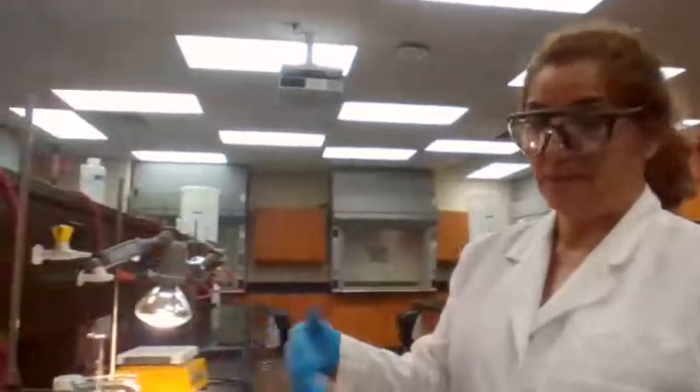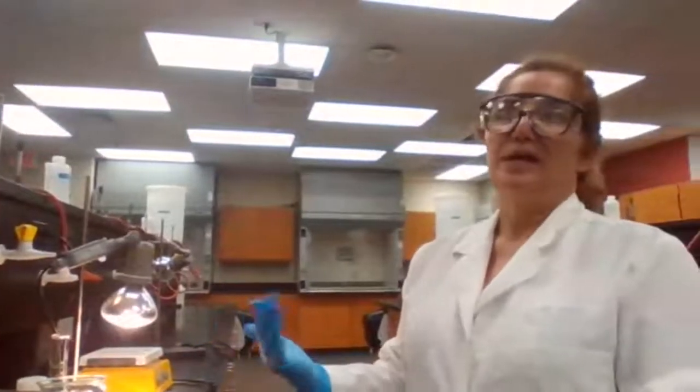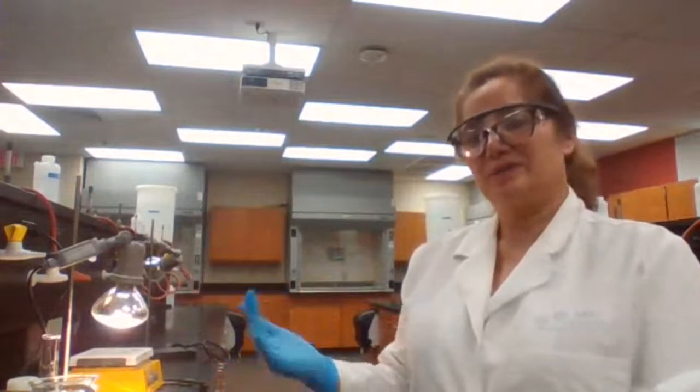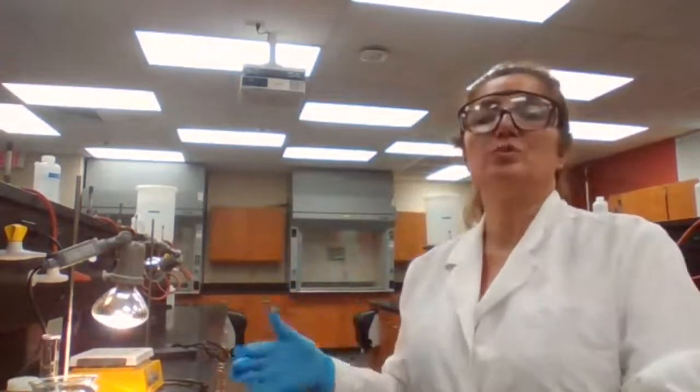Now the next question is, does it have to be exactly 10 milliliters? 10 milliliters is sufficient to wash the filter paper, and this is really just for washing, because it doesn't dissolve the copper. If you were washing with something that had a chance to dissolve the copper, then no, you should not use too much.